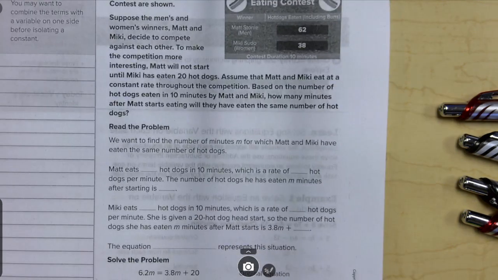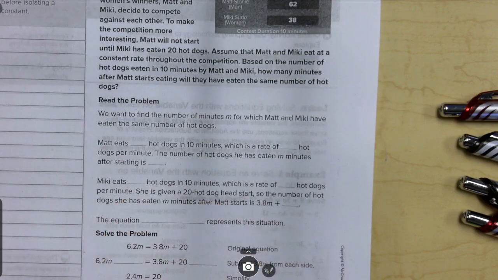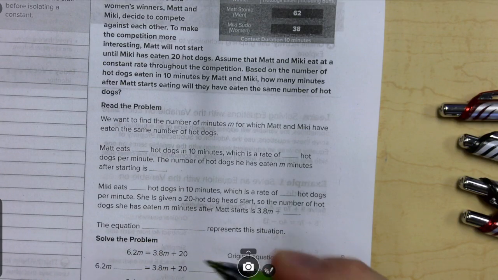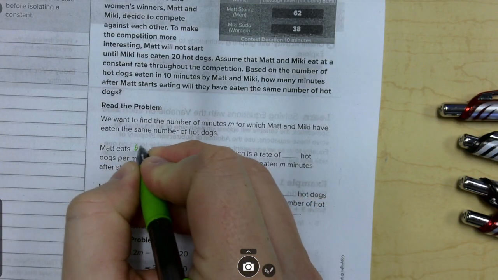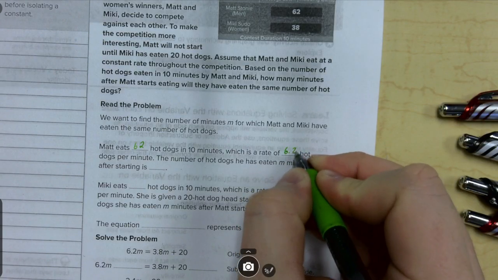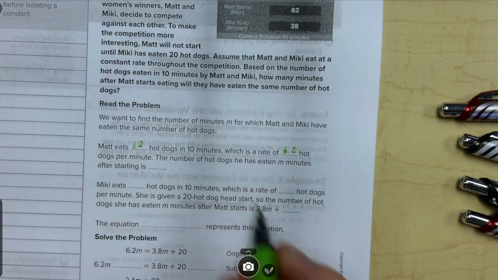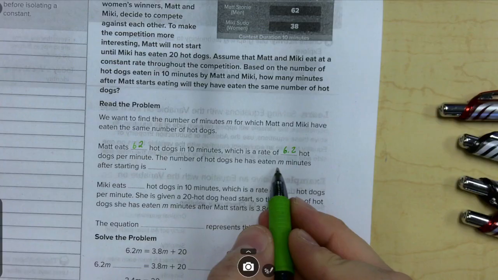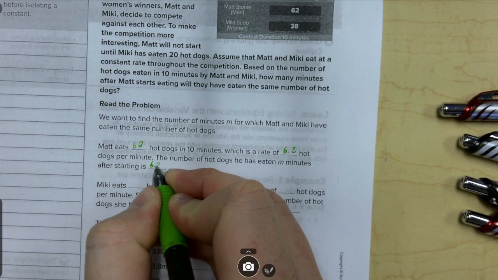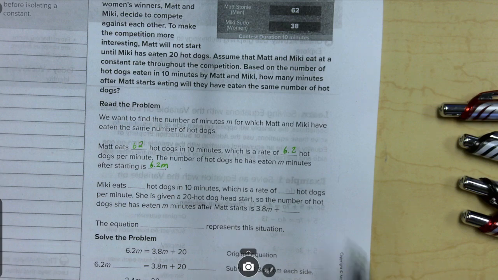We want to find the number of minutes m for which Matt and Mickey have eaten the same number of hot dogs. So Matt ate 62 in 10 minutes, which is a rate of 6.2 hot dogs per minute. The number of hot dogs he has eaten m minutes after starting is 6.2m.